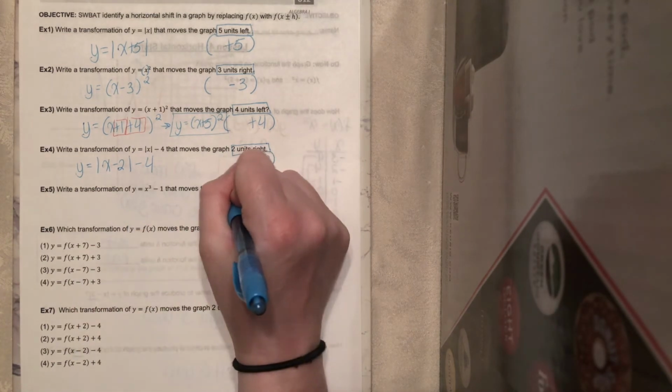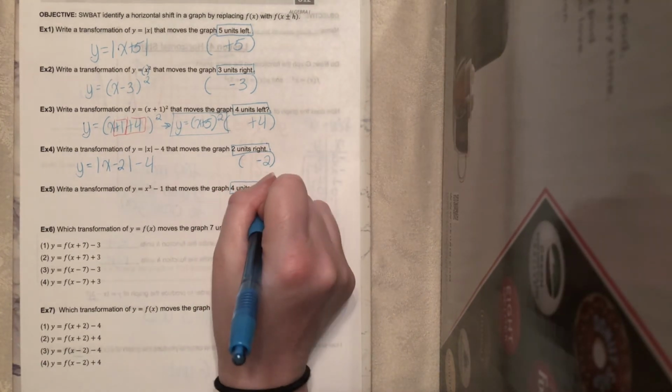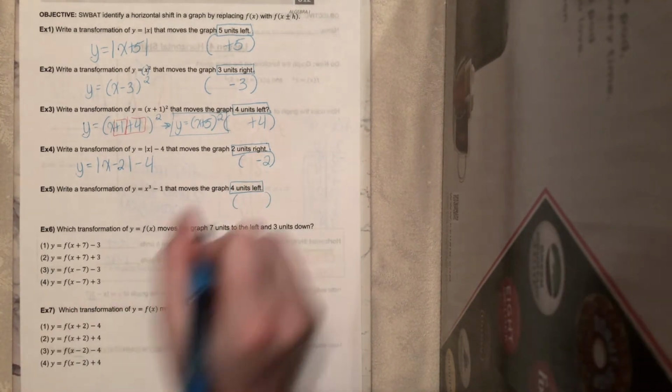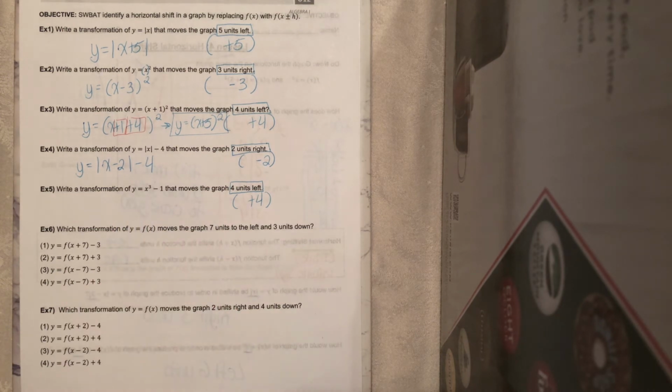I want to move 4 units to the left. Left and right tells me I'm inside parentheses, and I use the opposite sign. So I'm actually going to add 4. And if I look back at the original function, there's no parentheses here, and there's no absolute value symbol. So I have to add that on for myself.